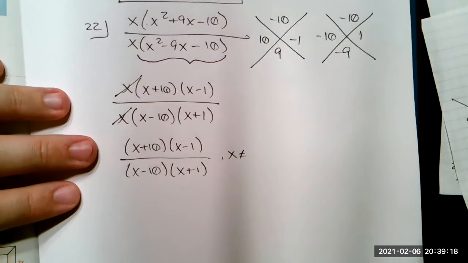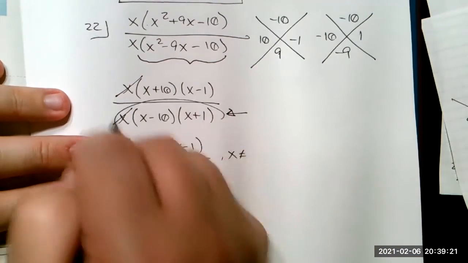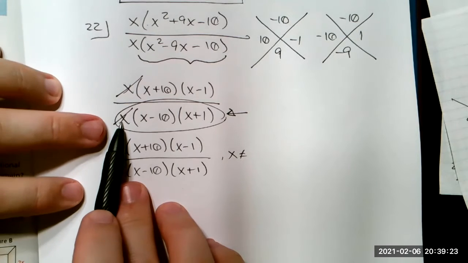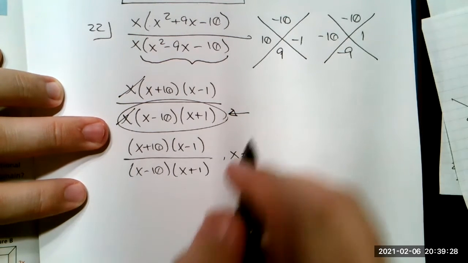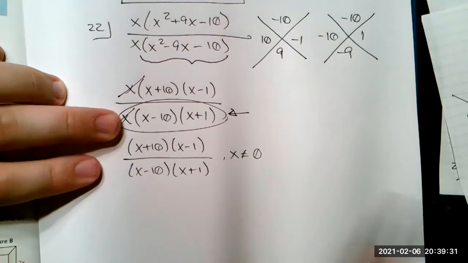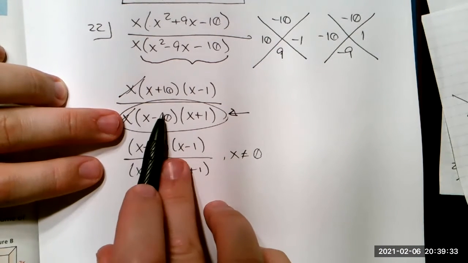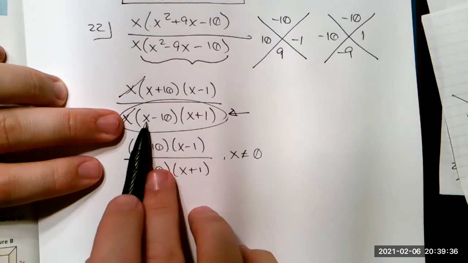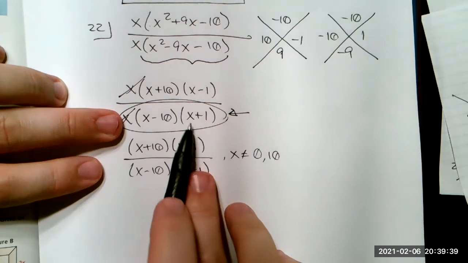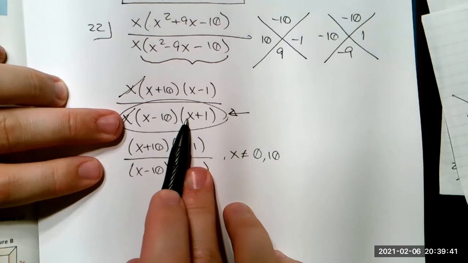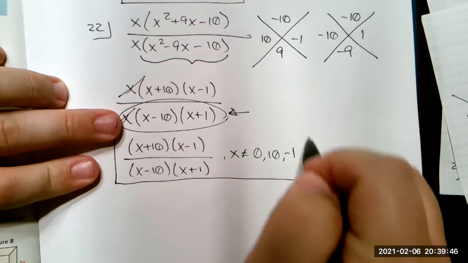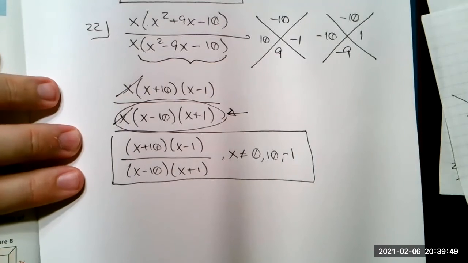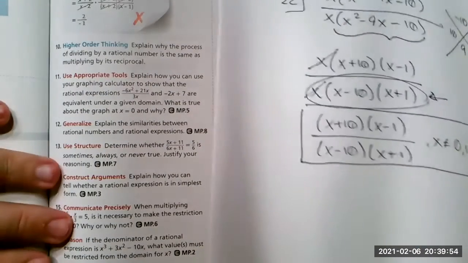And then I'm looking for my restrictions. It's in the denominator. I already canceled that x out, but I still have to exclude it. So the only thing that's going to make this x equal 0 is if it actually equals 0. What's going to make this factor 0? 10 minus 10. So I can't have a positive 10. And this one's going to be a -1. -1 plus 1 is 0, so x can't be -1. All right. 22, that was 22.